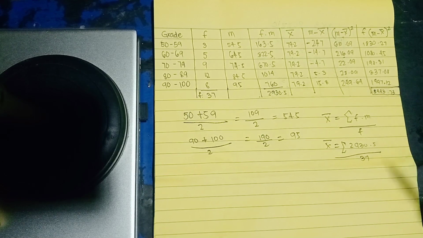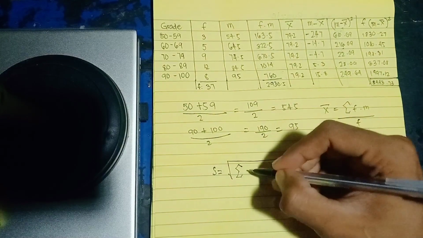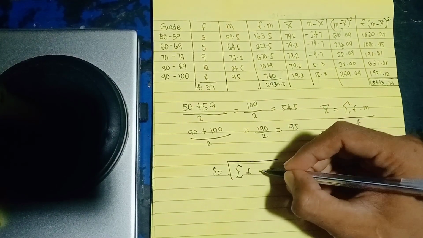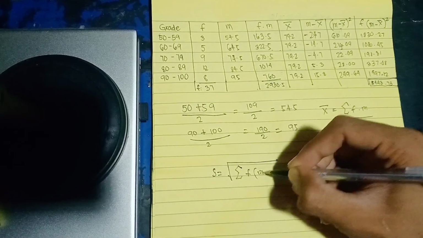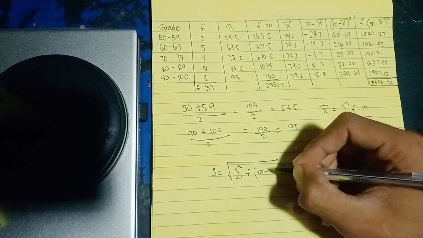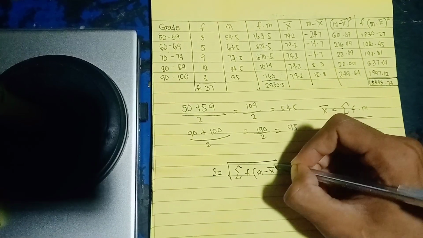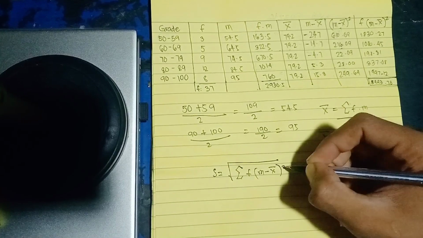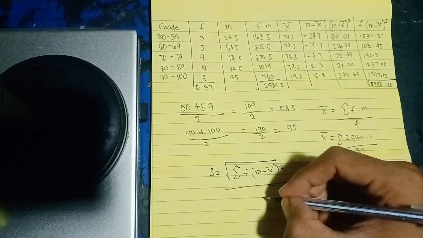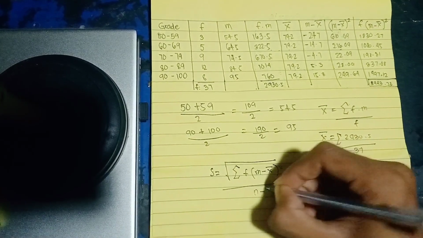To get the final answer for the standard deviation, we use this equation: the square root of the sum of frequency times (midpoint minus mean) squared, over n minus 1.